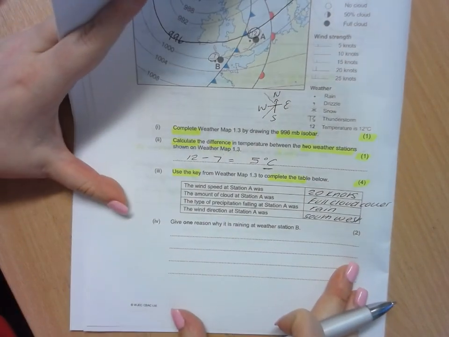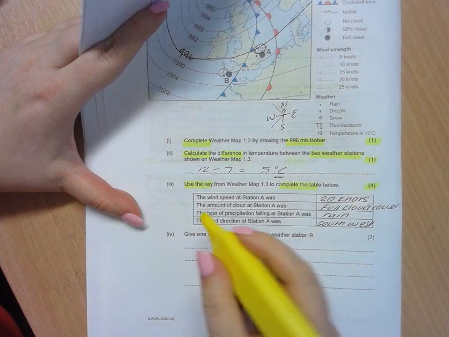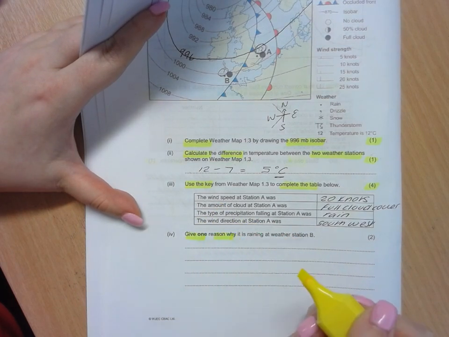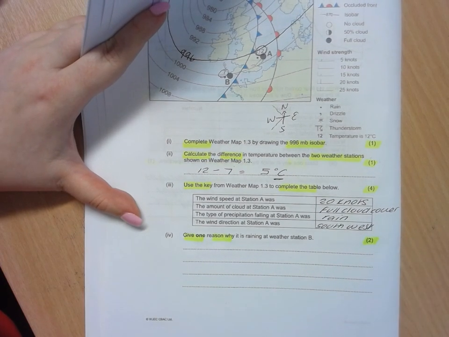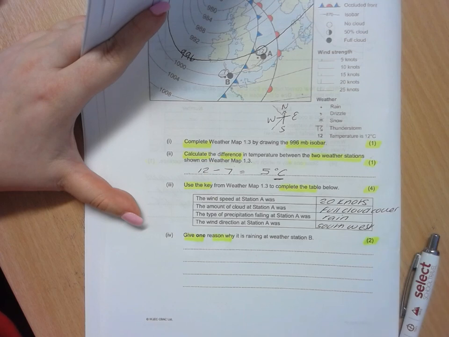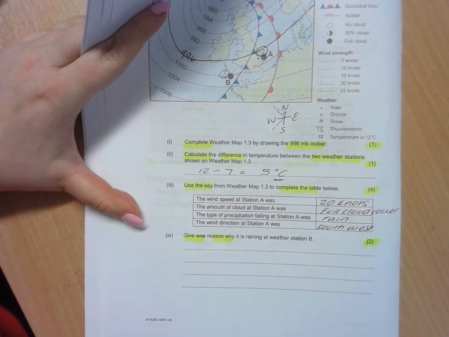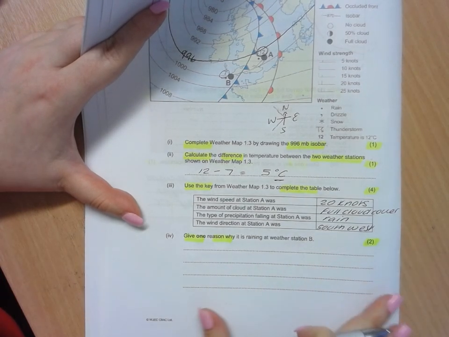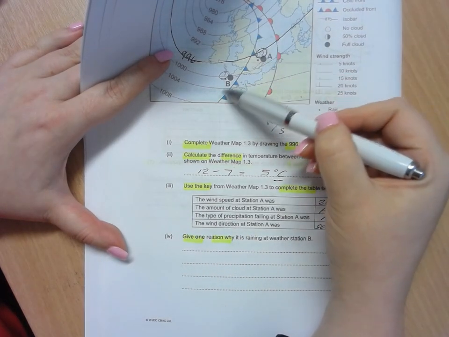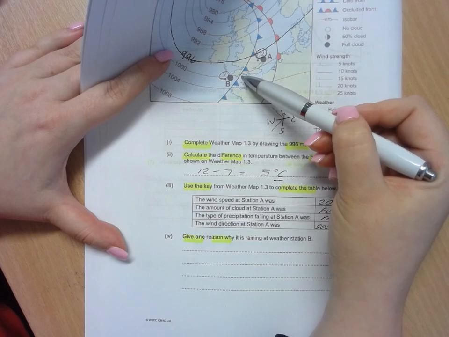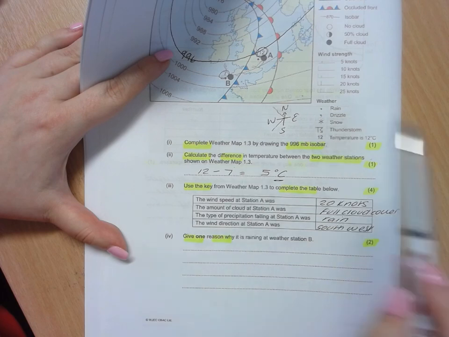Okay, so next, and this is more like a WJEC question here. Give one reason why it's raining at weather station B, for 2 marks. So you know you've got to do your point, explain. Give one reason why it is raining at weather station B for 2 marks. So you've got to do your point, explain. So what's happening at station B is you've got a cold front going over station B. When cold air meets warm air, it forces the warm air up.